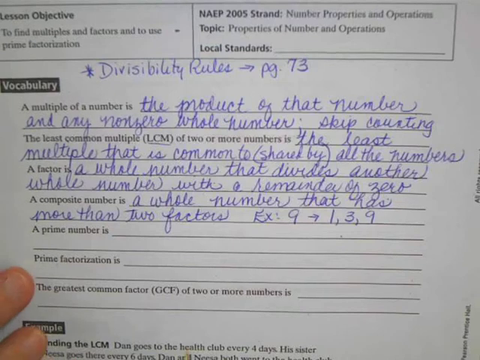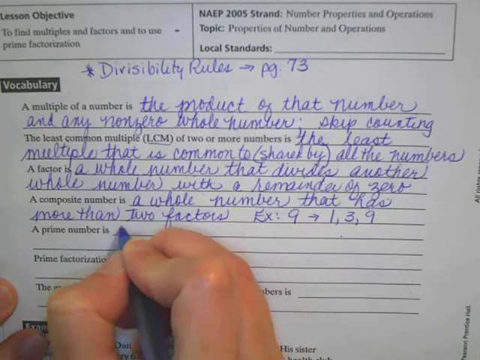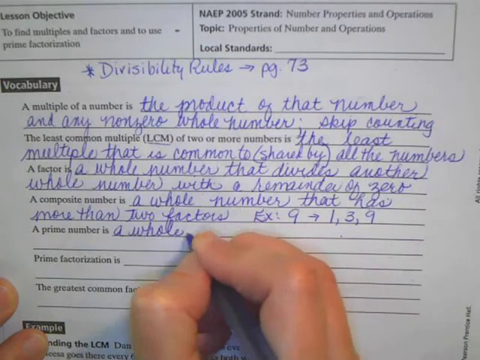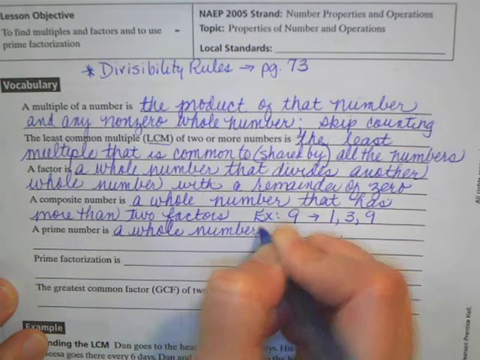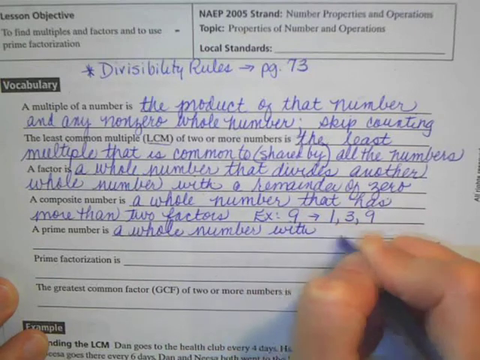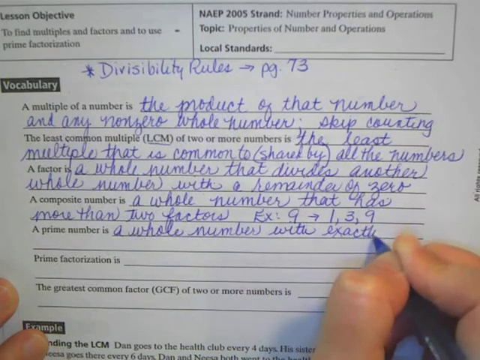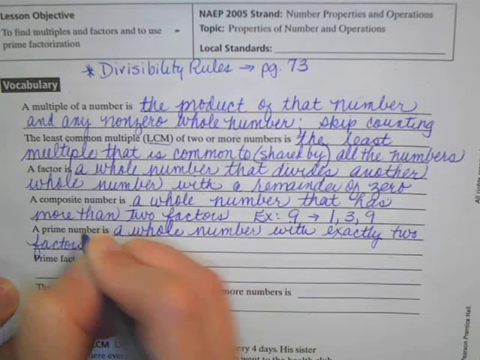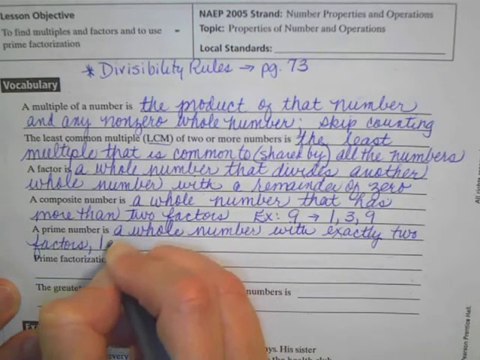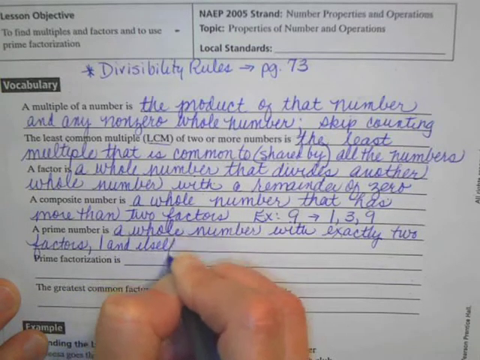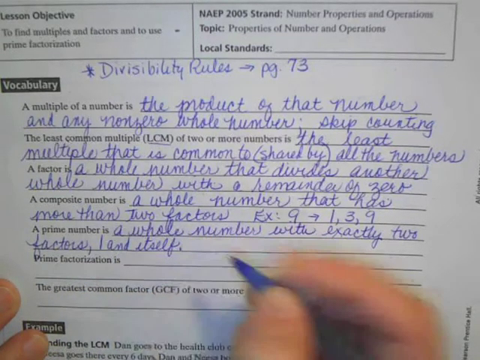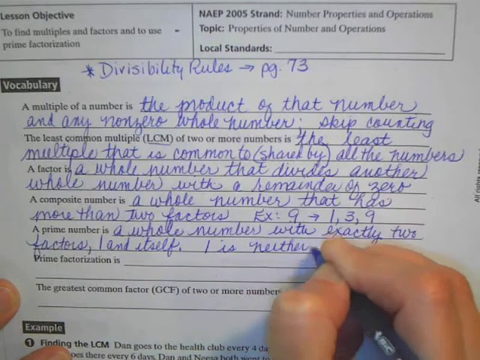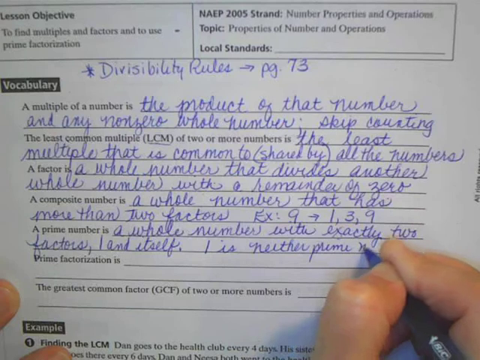A companion to that is a prime number, and a prime number is a whole number with exactly 2 factors, 1 and itself. One is neither prime nor composite.